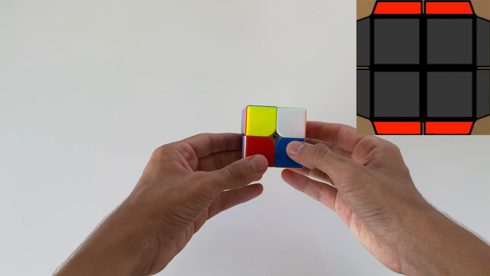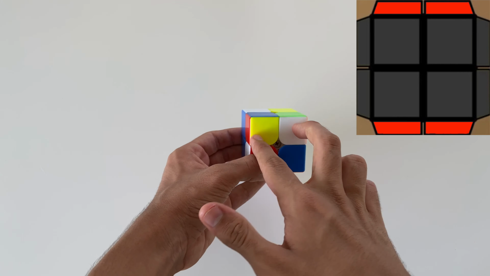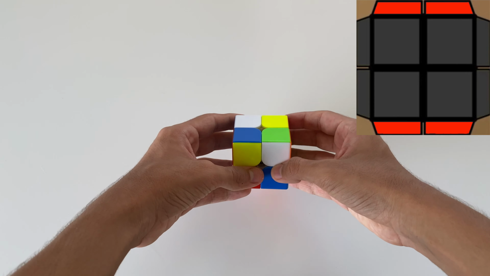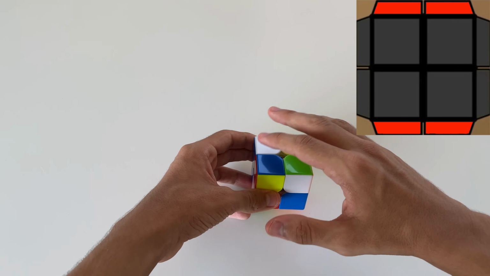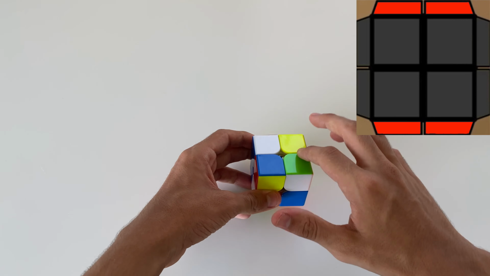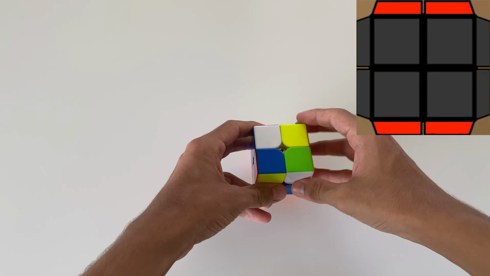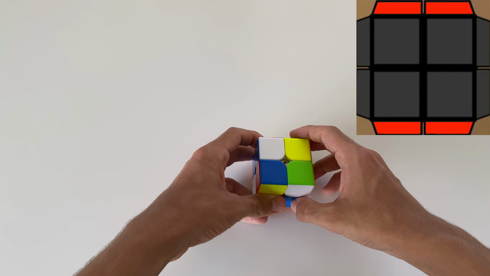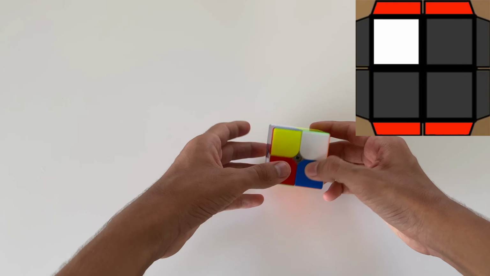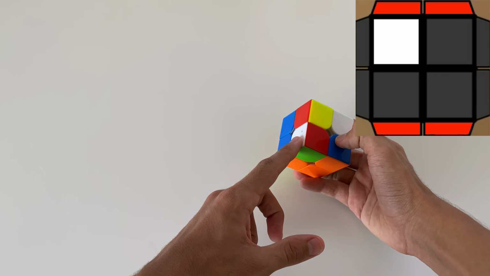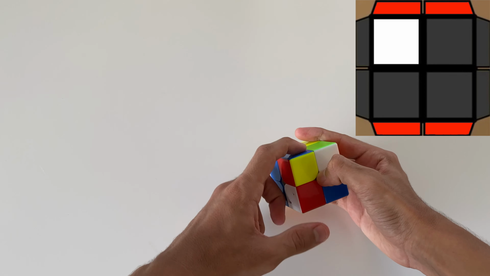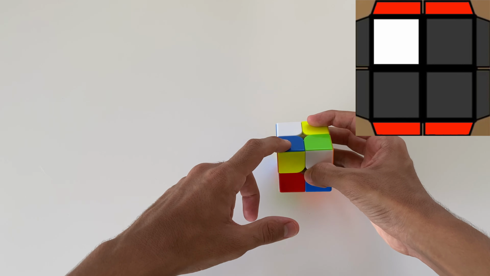With this, we figured out it's an H case with these two here and these two there. The pieces I used to recognize H cases are just the four on top, these four. So like we said earlier, this piece at the back is not going to move. So we've just got a white here. Let's continue with this one. This piece is just going to slide like it did an F move. So we've got white here and white here.